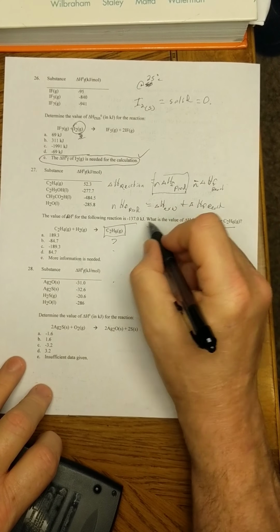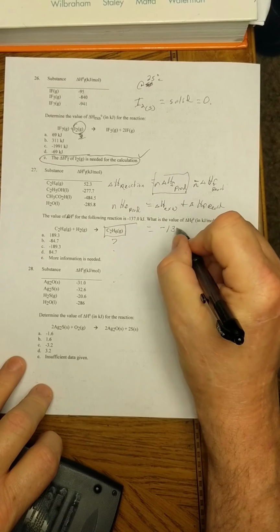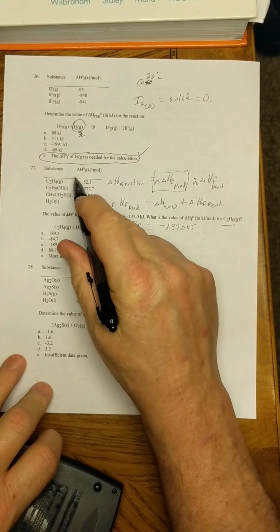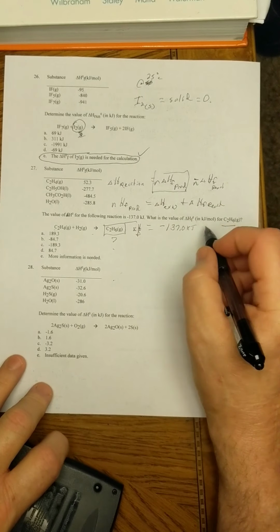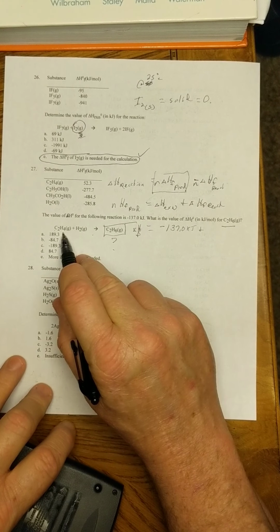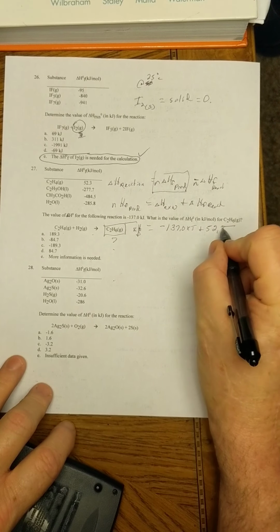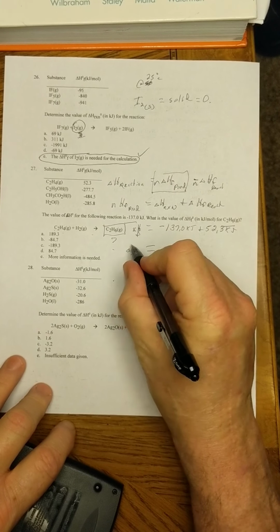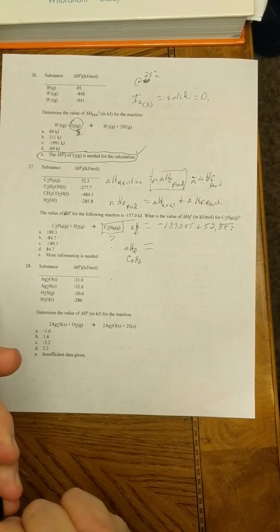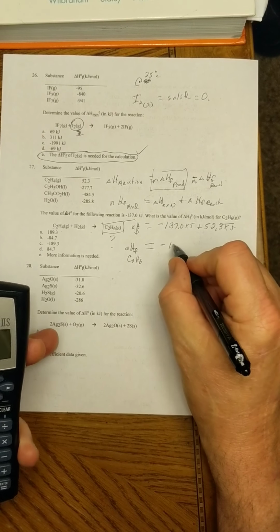Okay, so now I'm just going to plug in what I know. I know that the delta HF of the following reaction is negative 137.0 kJs. This is the formation, and all the coefficients are 1, so I don't have to worry about moles. And then I'm going to add that up to the delta HF of the reactant C2H4, which is 52.3 kJs. So the delta HF of C2H6 is equal to negative 137 plus 52.3 equals negative 84.7.